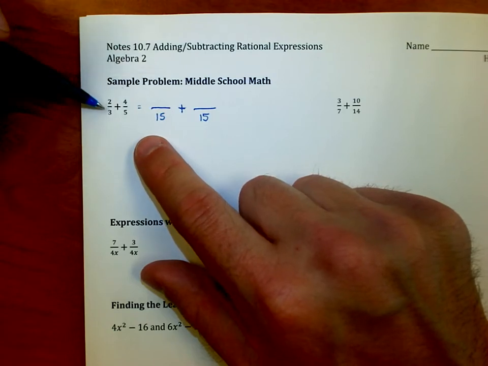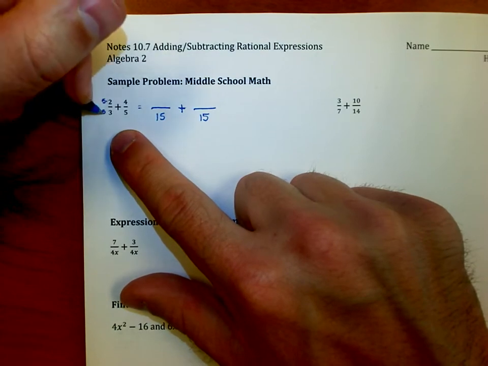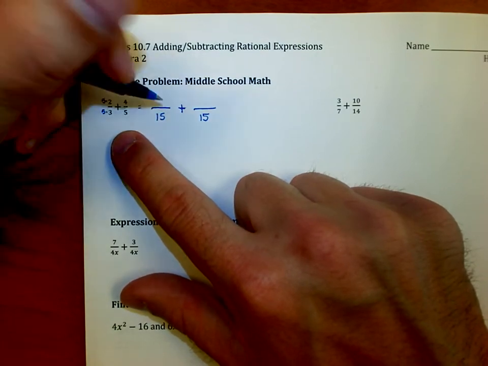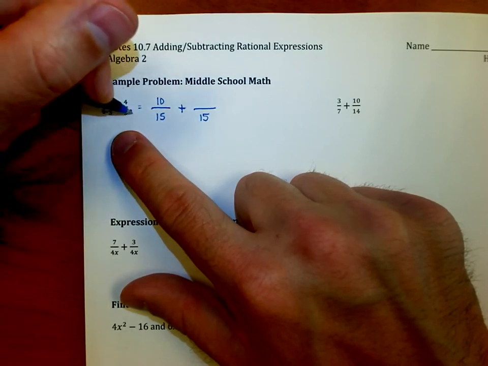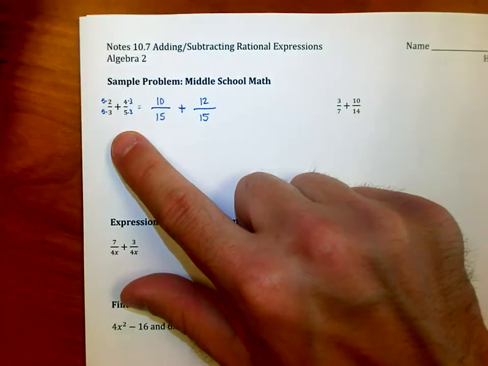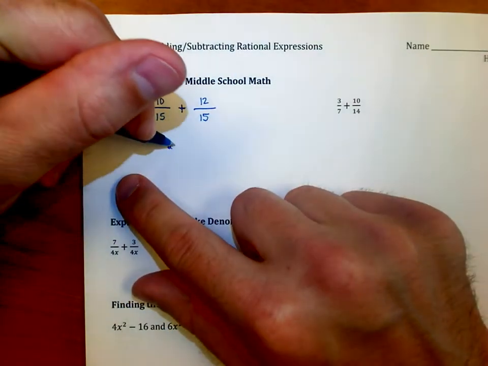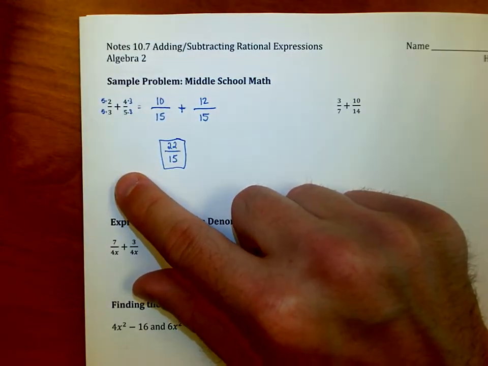And so I would say, well, how did I get the 3 up to 15? I multiplied both top and bottom by 5, right? And so really I have 5 times 2 is 10. And over here, it would take 5 times 3 to get 15, so I've got to multiply 4 times 3 as well, which means this is 12. And now I can see that I have 22 15ths, and I've got a pretty easy problem, right?